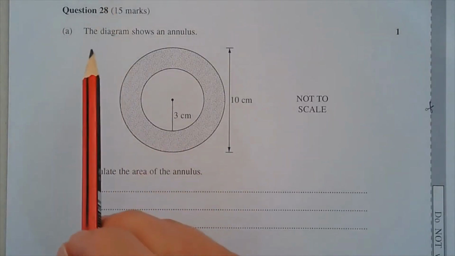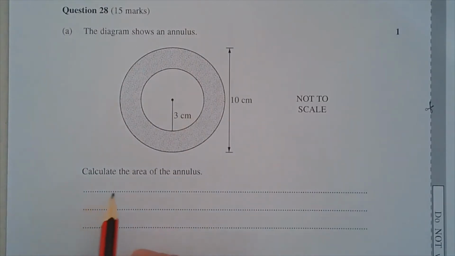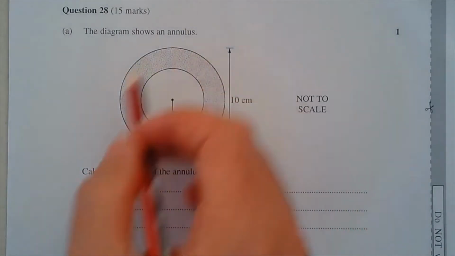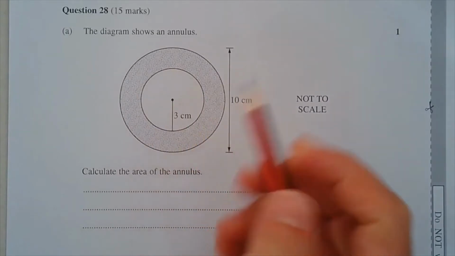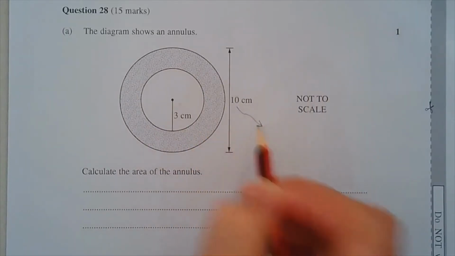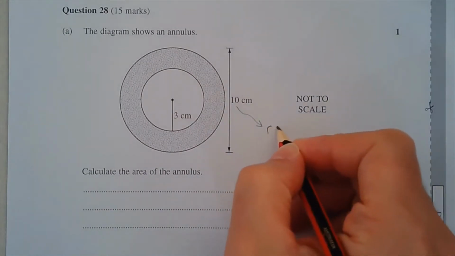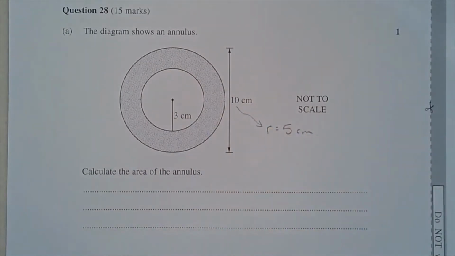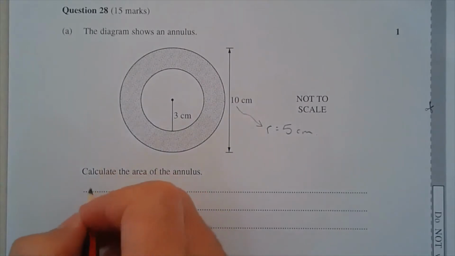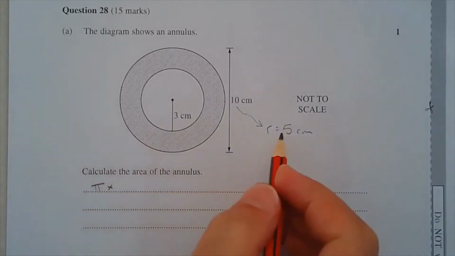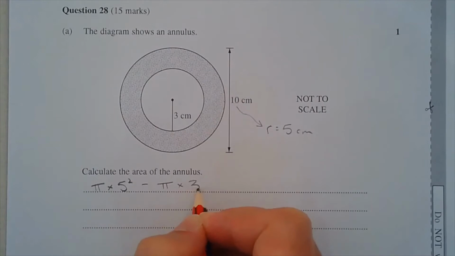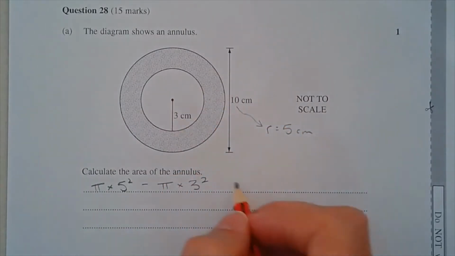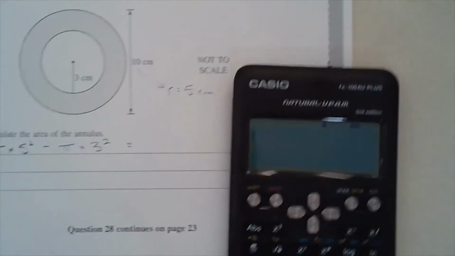Question 28a. The diagram shows an annulus. Calculate the area of the annulus. So, a donut shape, it's the area of the large circle minus the area of the smaller circle. Now, one thing to note is we have the diameter of the larger circle. We need the radius. So r is equal to 5 centimeters, and we can then use that to calculate the area of the shaded part. So that's going to be pi multiplied by the larger radius squared, minus pi multiplied by the smaller radius squared. So that's from there to there, 3. And that's it. Well, quite straightforward.